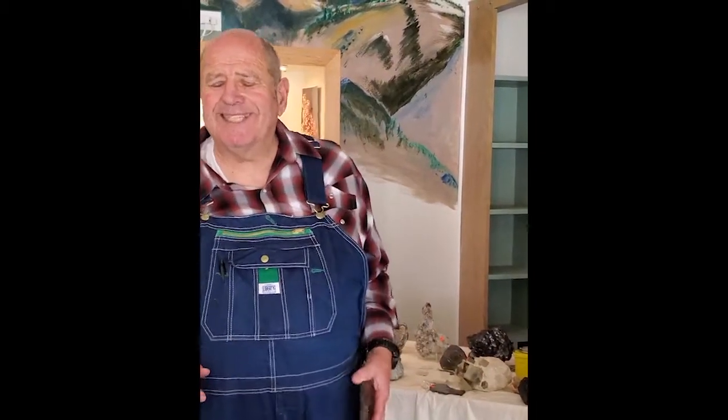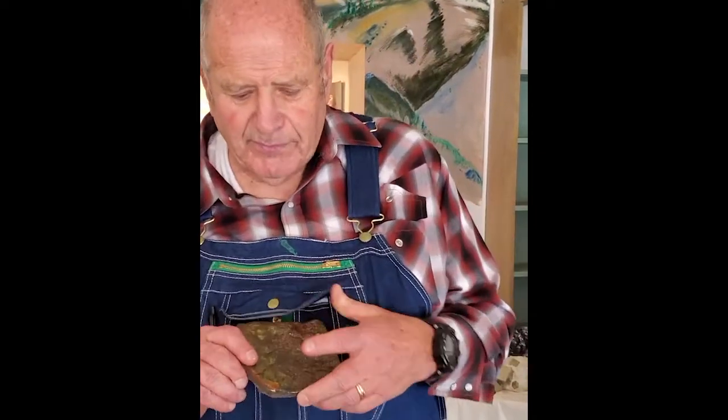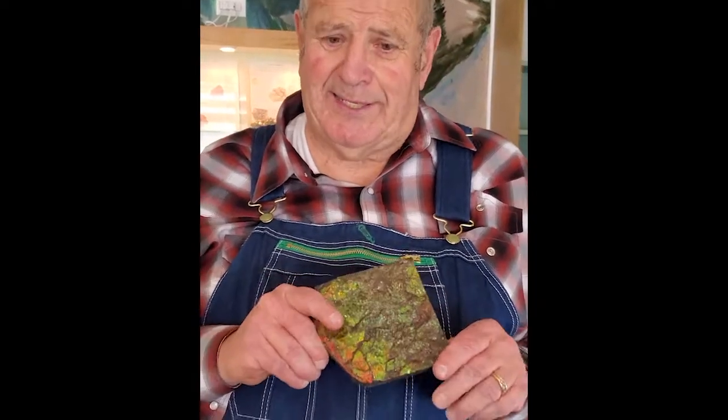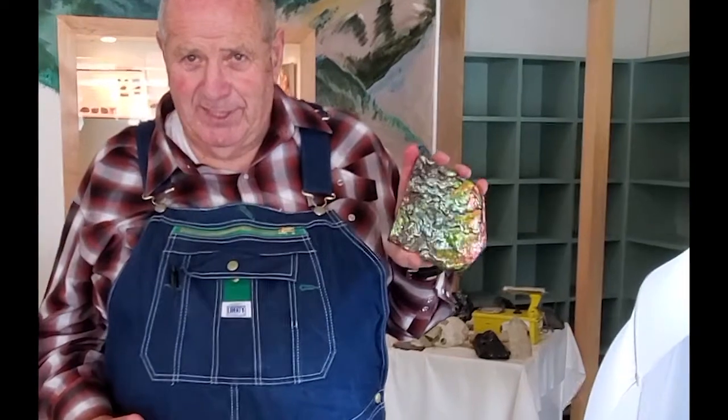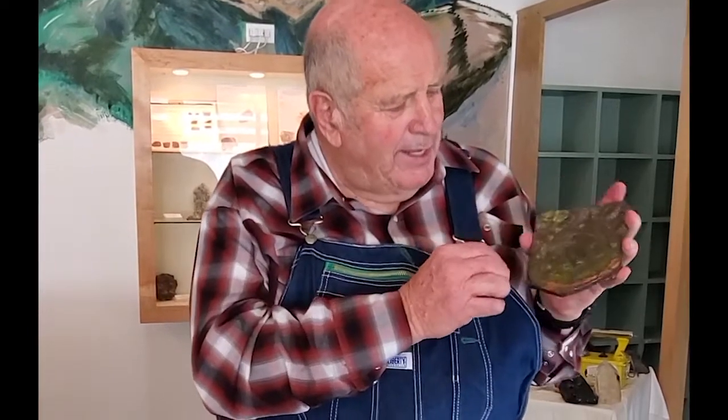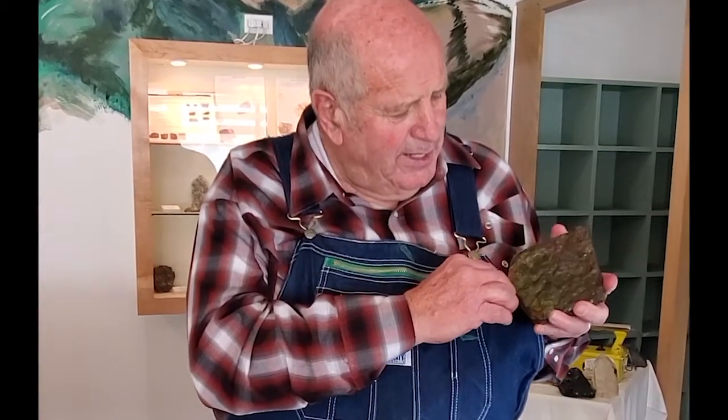Another characteristic is what we call luster. This one has luster. And as you turn it, you see all sorts of the colors of the rainbow. This is opalized shell. And opalized shell has all the colors of the rainbow in it. But again, that's a characteristic that we can use to identify what the mineral is.